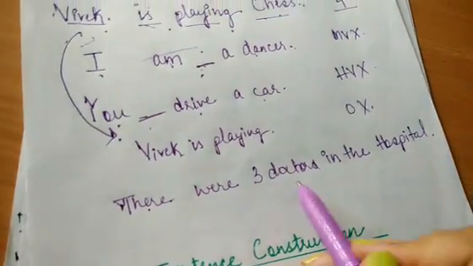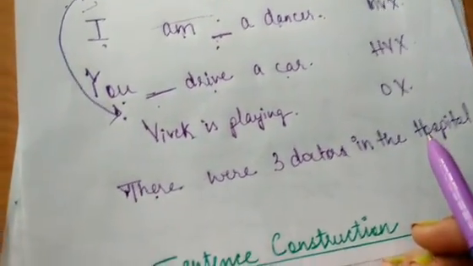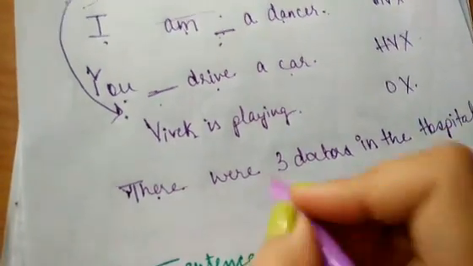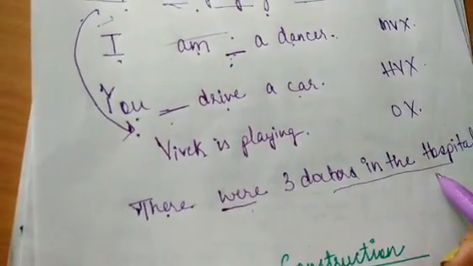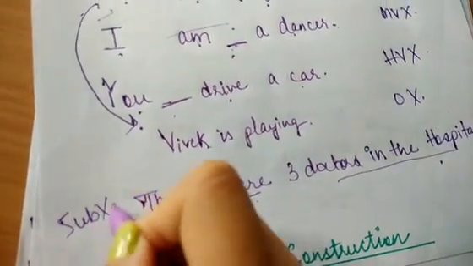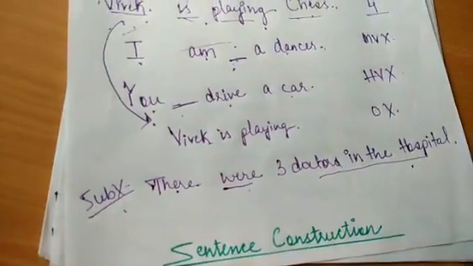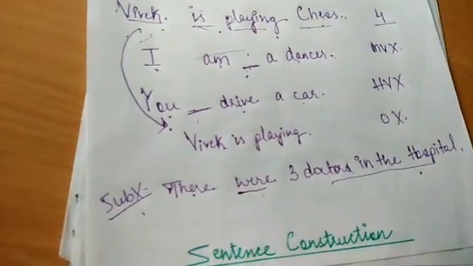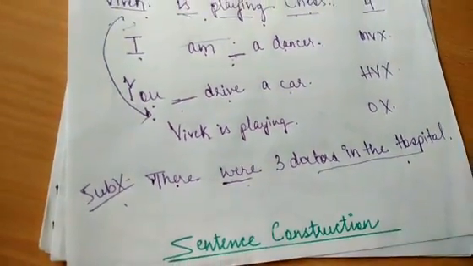There were 3 doctors in the hospital. Now we do not have any subject here. We have a helping verb and then we have an object. We do not have any subject. Here the subject is missing. So the conclusion is that a sentence is possible by missing any one part of the basic structure of a sentence also.